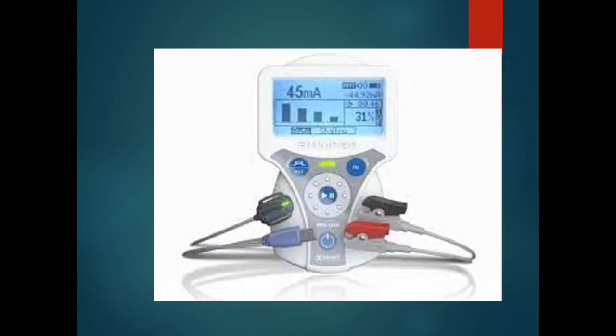The 4 strands that you can see over here are the train of four. 1, 2, 3 and 4, you can see there is a fading, which shows there is a 31% recovery or a 31% blockade, whichever it is. It depends upon which time you are going to apply. So these are the screen displays that are usually seen.